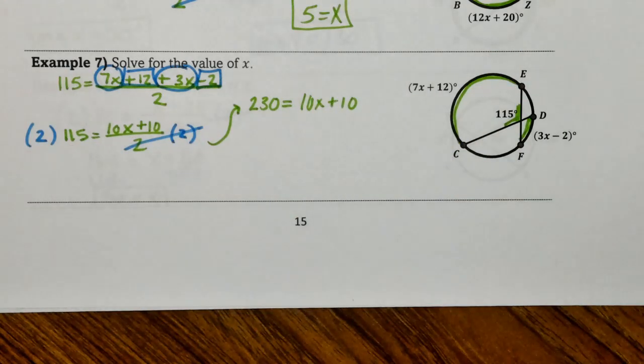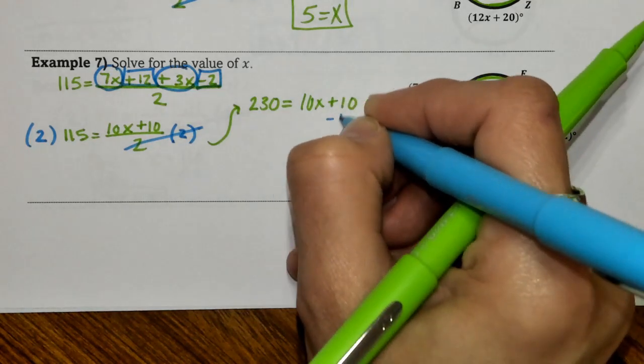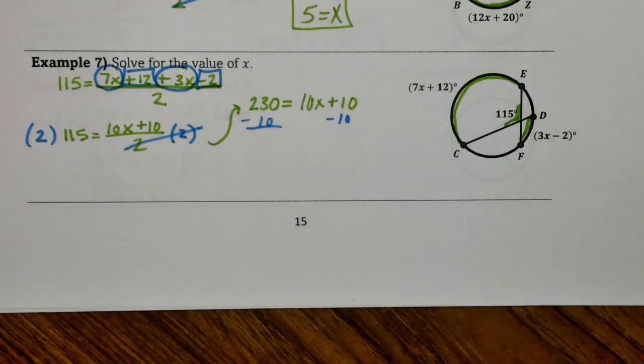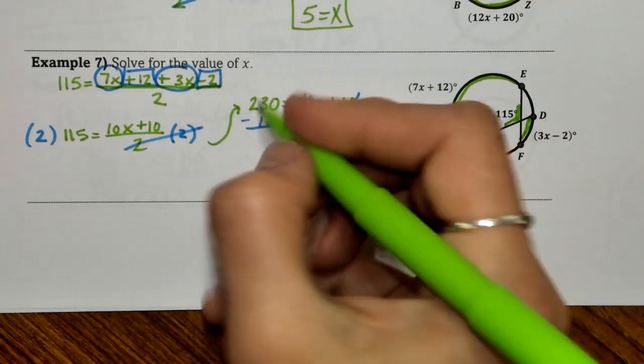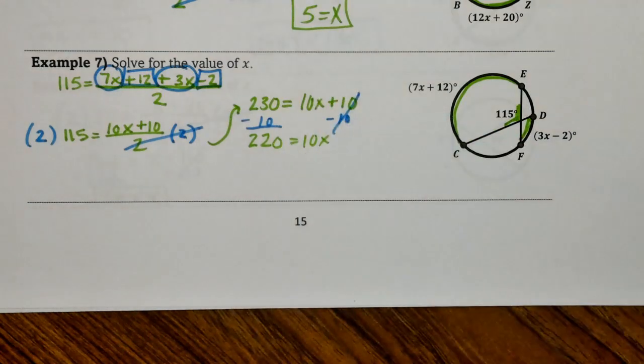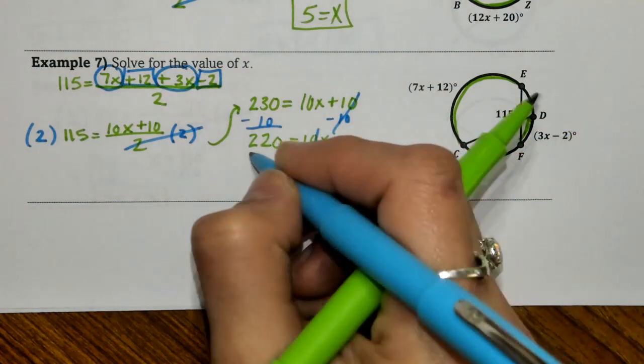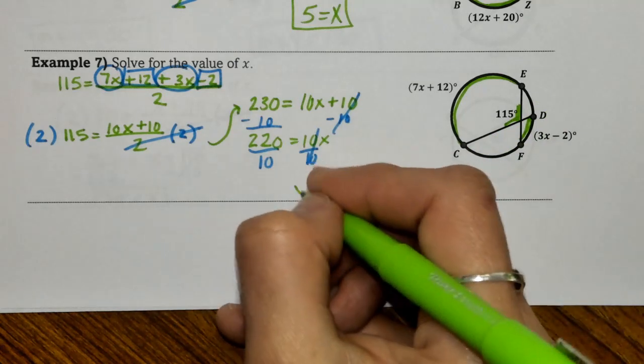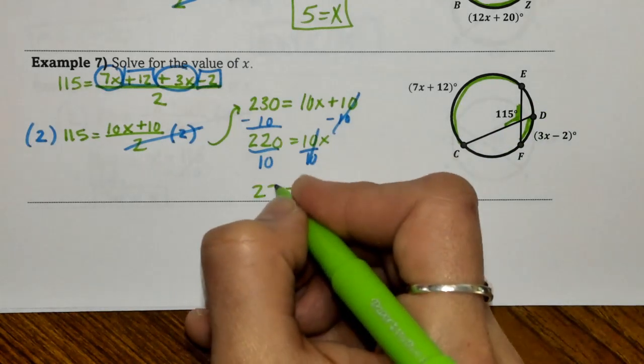Now we just have simple solving for x. Get rid of the plus 10, then get rid of the 10x. So here, subtract that 10. We end up with 220 equals the 10x. And then we divide by that coefficient. X is going to equal 22.